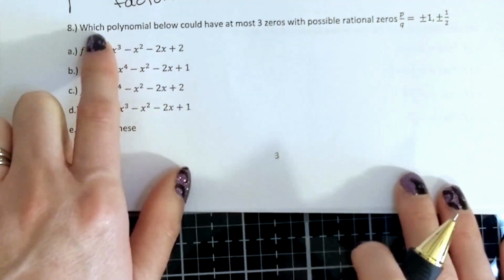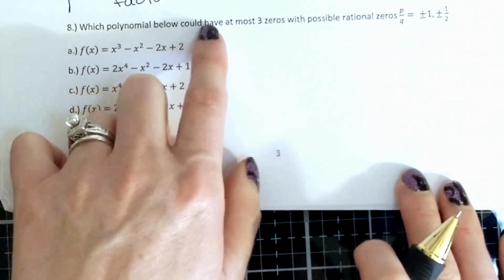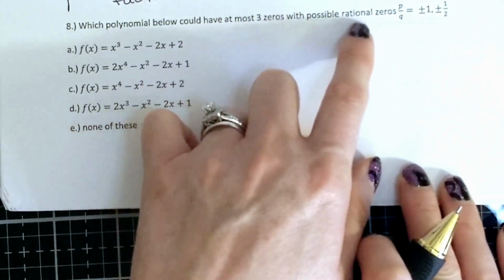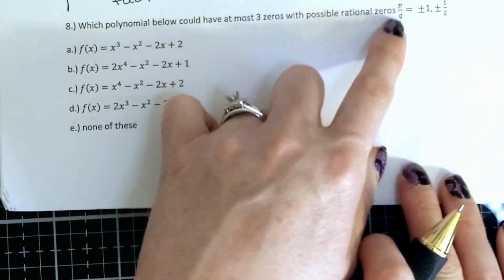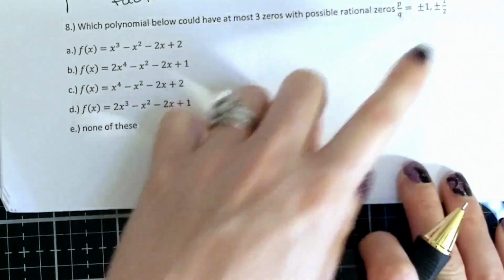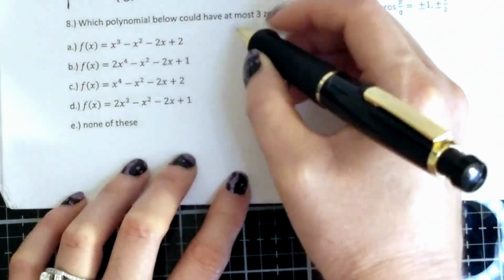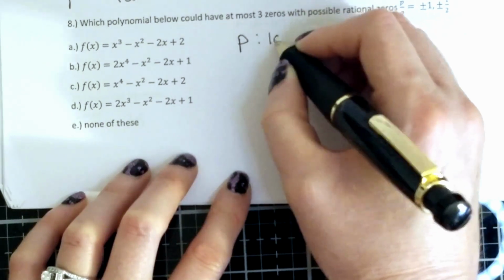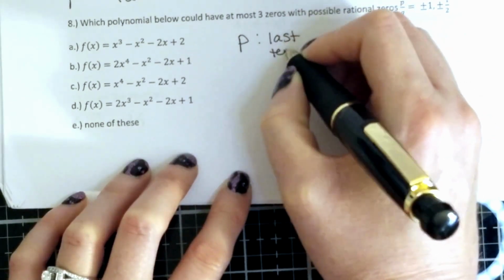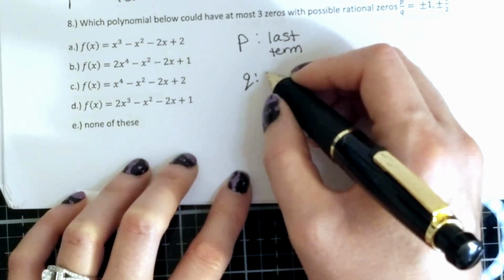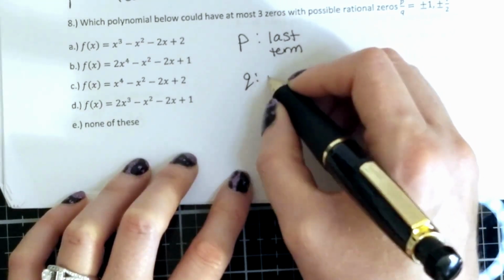Question number 8. Which polynomial below could have at most 3 zeros with possible rational zeros p over q equals plus and minus 1, plus and minus 1/2. So if you recall, it's been a while, but your p represents the last term and the q is the first term. It's the coefficient from the first term.